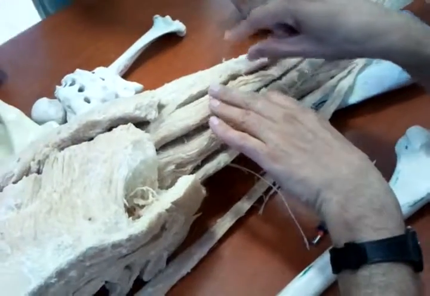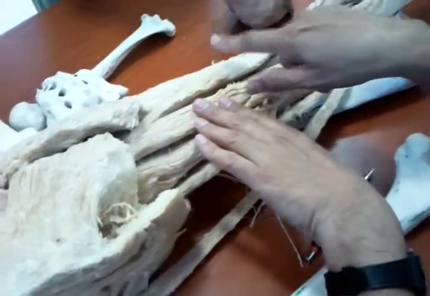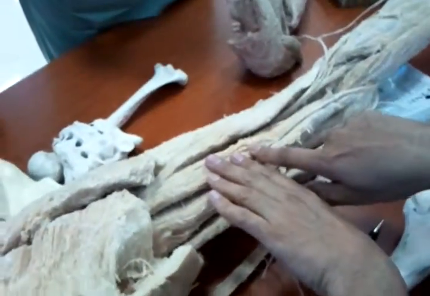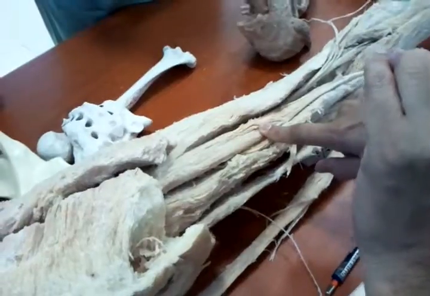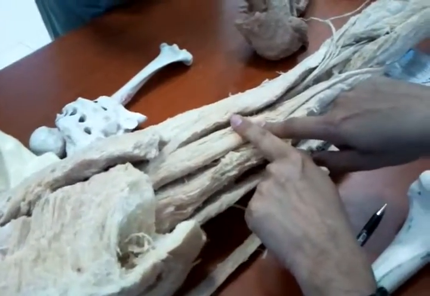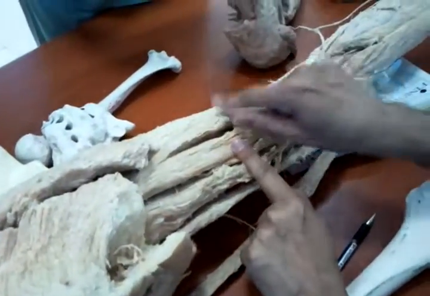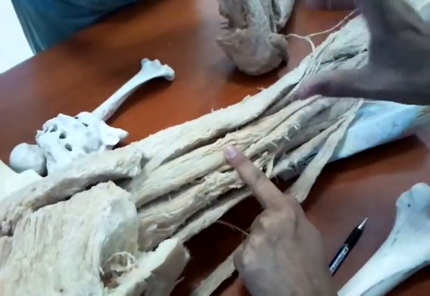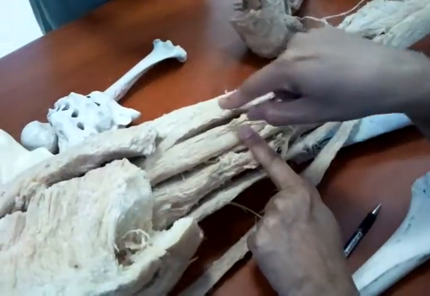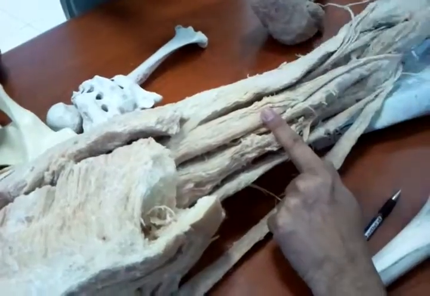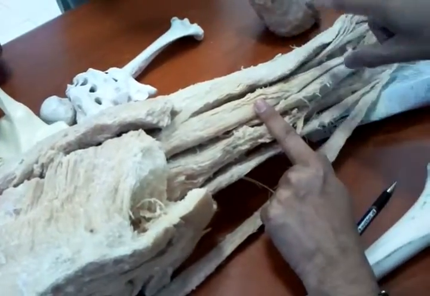When you see the muscle, you must note the number of joints crossed by the muscle. You should note two things. One, number of joints crossed, because whichever joint is crossed, the muscle will be acting on that joint. The action of the muscle will be on that joint. Why? Because it is crossing the joint.